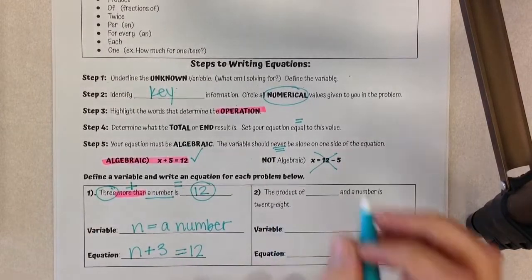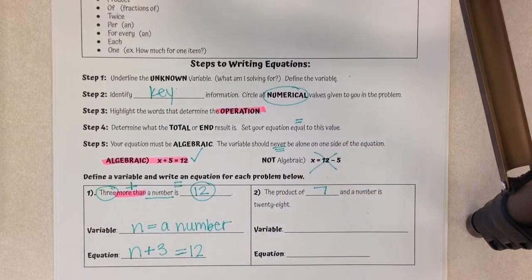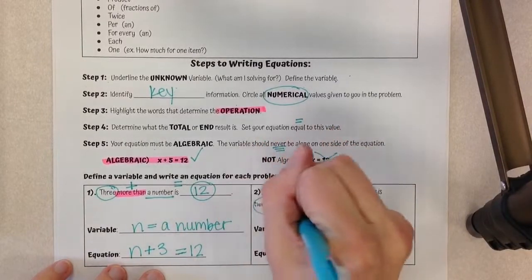Number 2, the product of 7 and a number is 28. So again, I'm going to go through, I'm going to circle my numbers that are given to me first. 7 and 28.